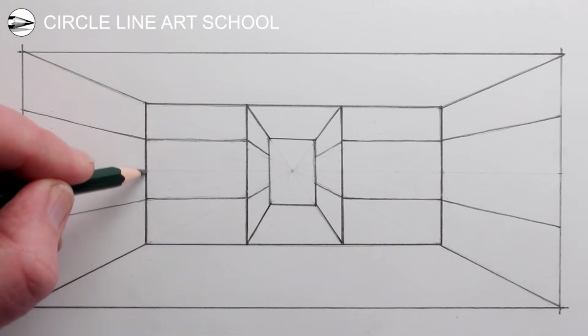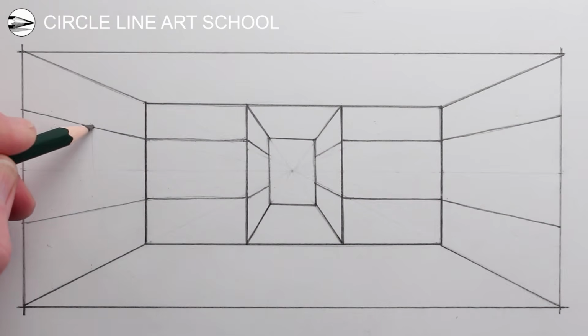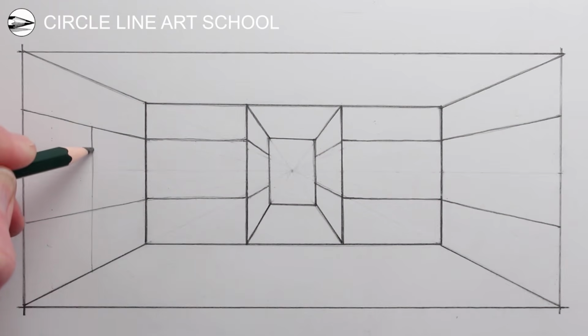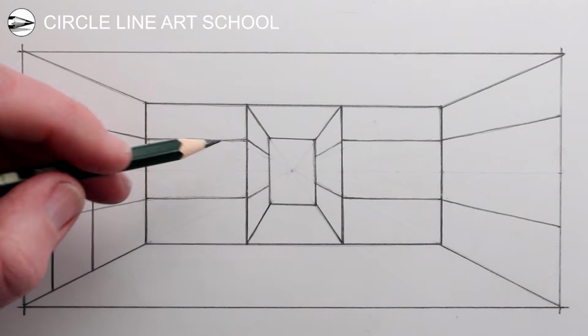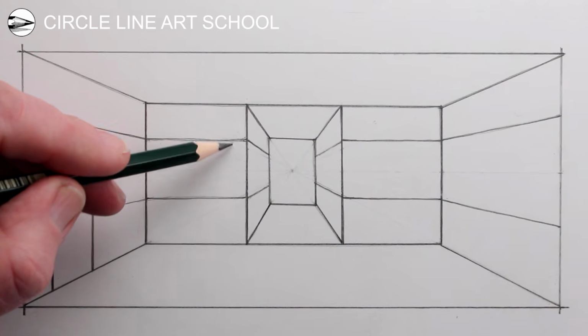Next, draw 2 vertical lines to create a simple door on the left-hand side of the room. Now it's time to add some details to our drawing.